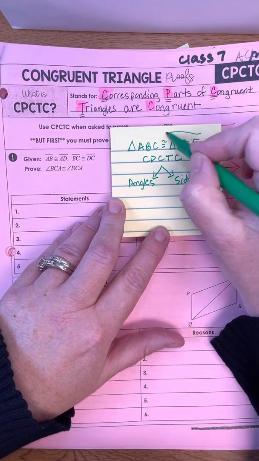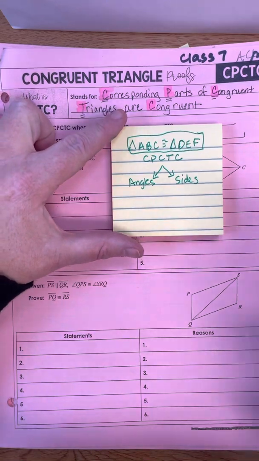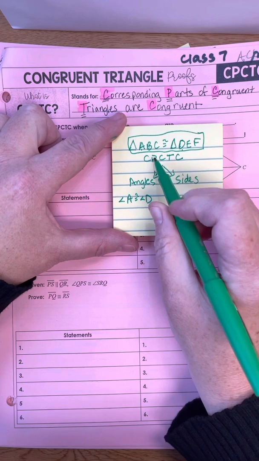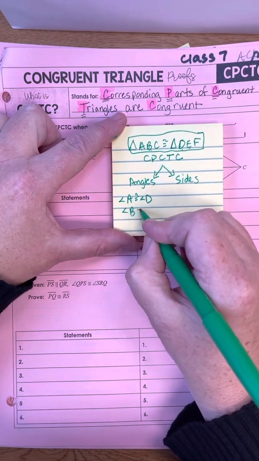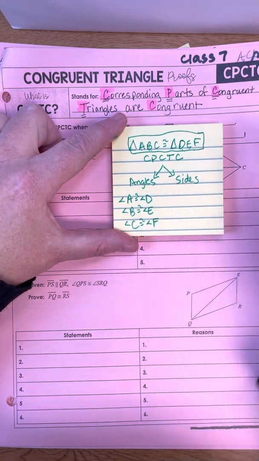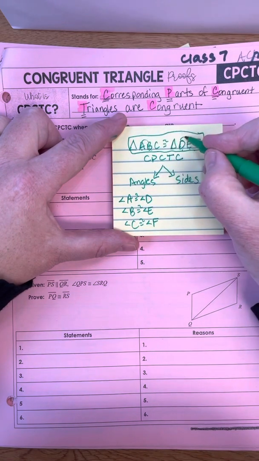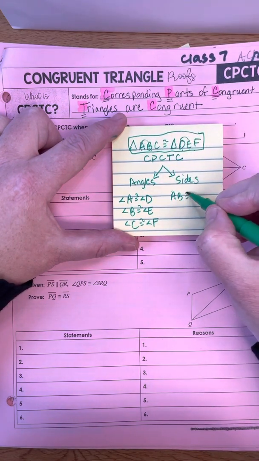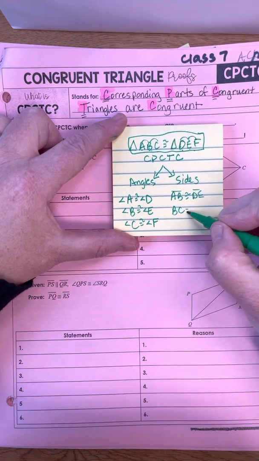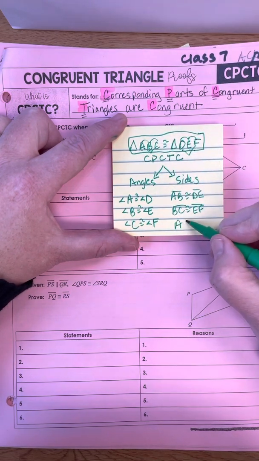So first you would need to say these triangles are congruent. And after you say they're congruent, I know that angle A is congruent to angle D. Angle B is congruent to angle E. Angle C is congruent to angle F. And the other sets of corresponding parts are the sides. Segment AB to segment DE. Segment BC to EF, and AC to DF.